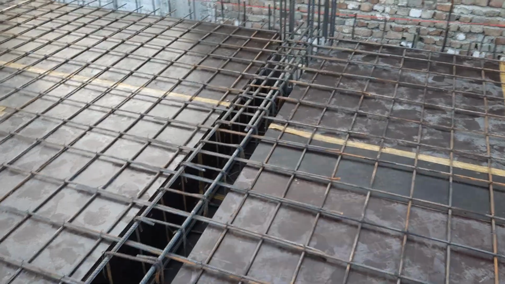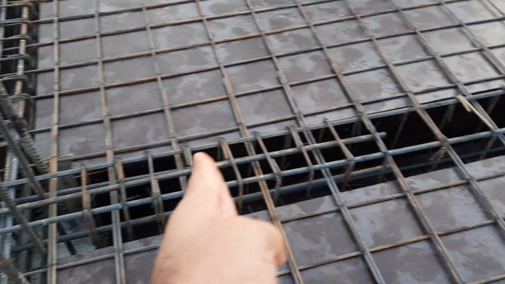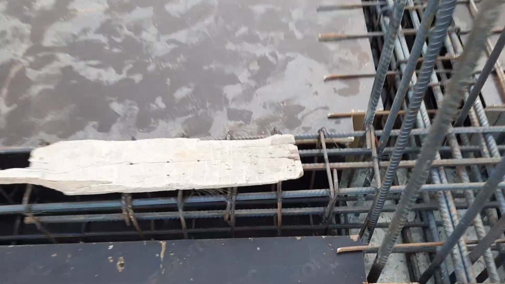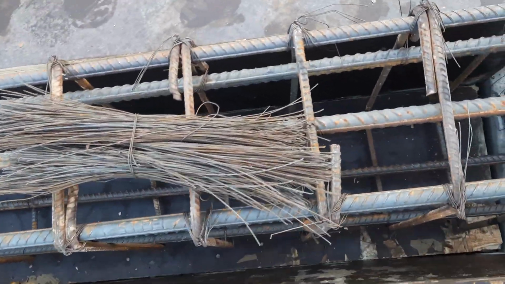That is the end of the beam. This is at the center. So at this side, at L/4, you can see the extra steel rod. Also at this side, at the same distance, you will see the extra steel rod. So let me show you here, guys. You can see here we have 1 extra steel rod.